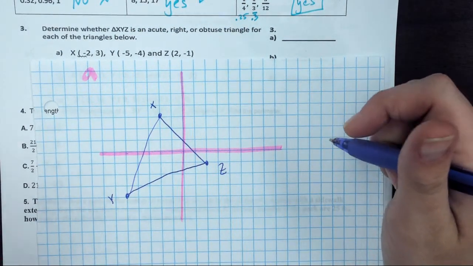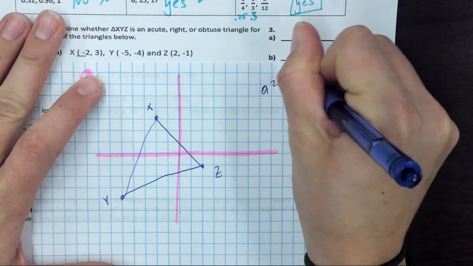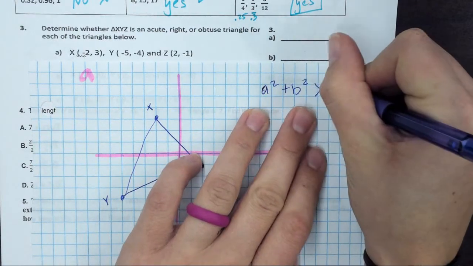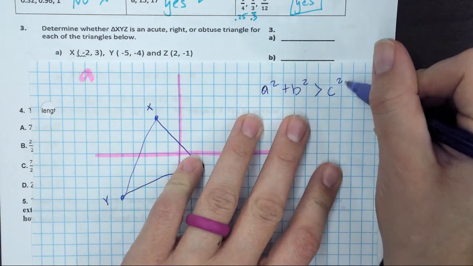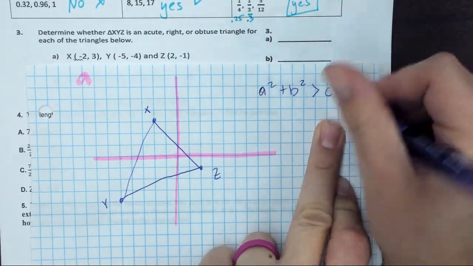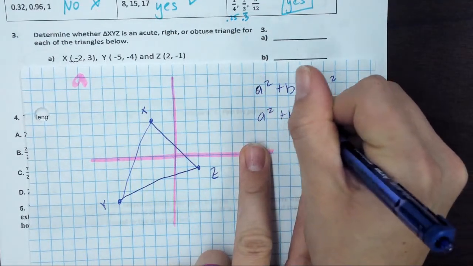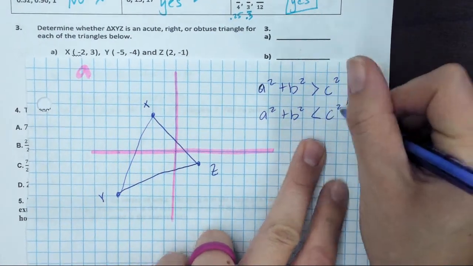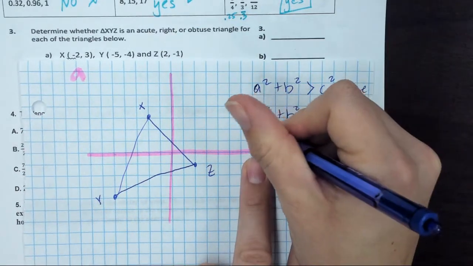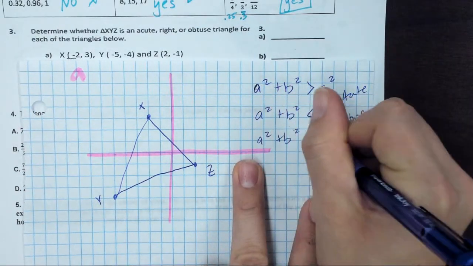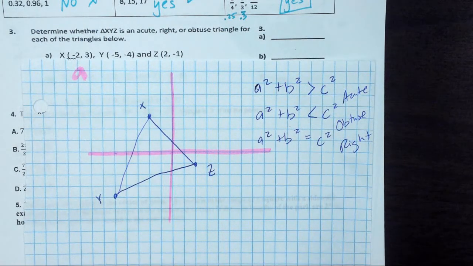There's a few different ways we can do this. We should know that if a squared plus b squared is greater than the third side squared, where the third side is smaller than the other two, that makes it an acute triangle. The other way, if a squared plus b squared is less than c squared, so c squared is larger than the other two, that makes it obtuse. And if a squared plus b squared is equal to c squared, that makes it a right triangle. Now, are there other tricks? Absolutely.